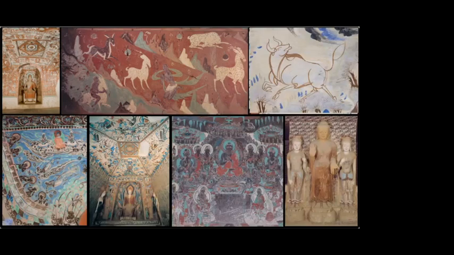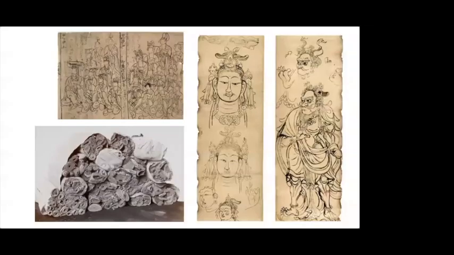And apart from looking at in situ sculpture and painting, as well as the physical spaces of caves, we can also study an equally overwhelming cache of material. Paintings, textiles, sutra scrolls, manuscripts, both whole and fragmented, all from one cave known as the Library Cave, Mogao Cave 17. At lower left, we see a photo of the bundles of paintings and manuscripts that were discovered in the early 1900s.